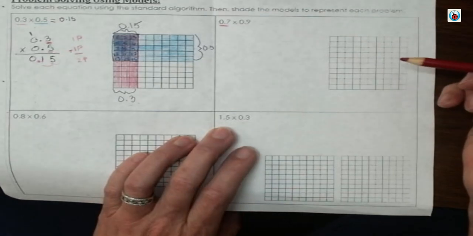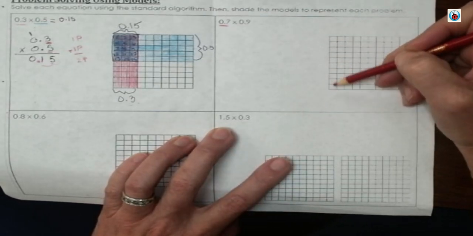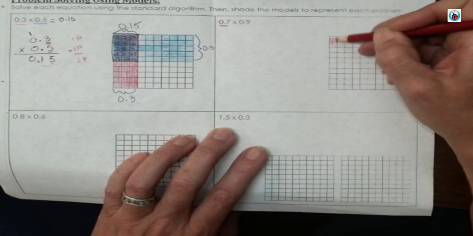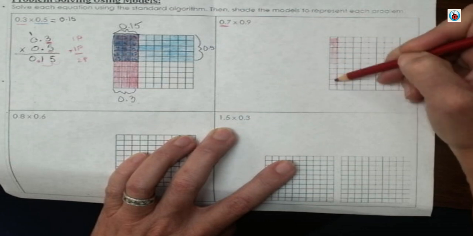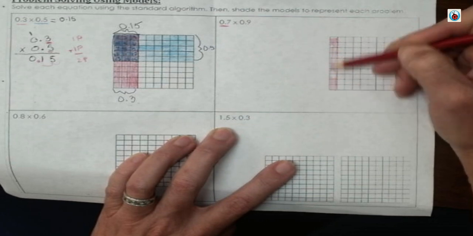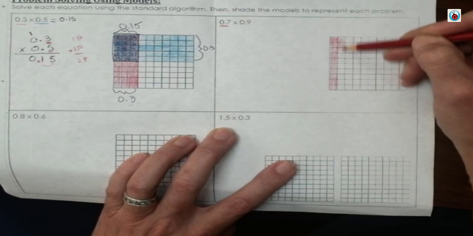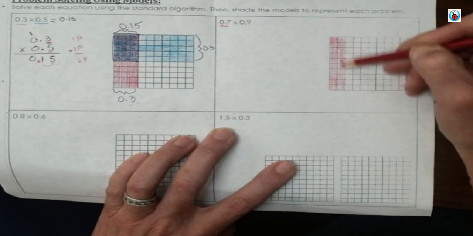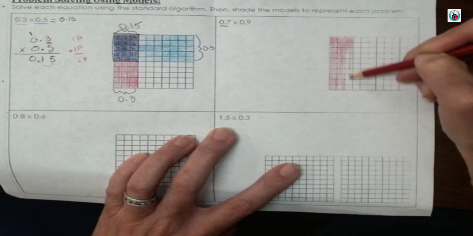First number is going to represent our columns, and so we're going to shade straight up and down 7/10. So start shading. Use the side of your pencil so you are able to shade them a little quicker. Remember, we're not going to shade anything too heavy right now. When we get our other color going, we will. But for right now, we're just going to lightly shade.